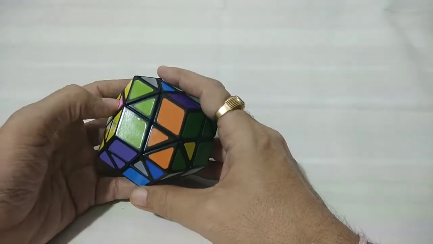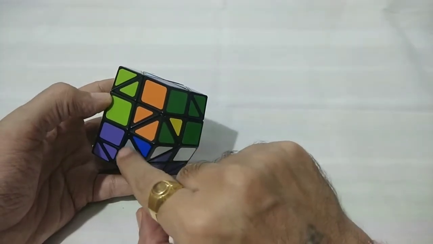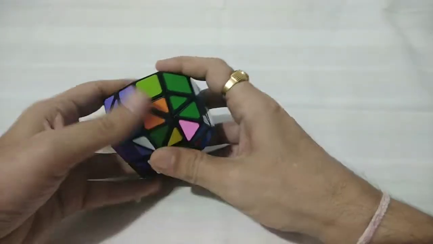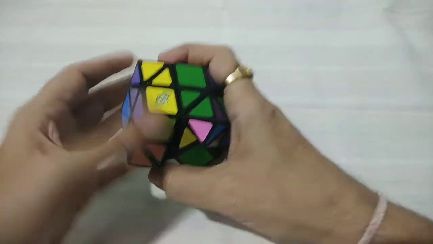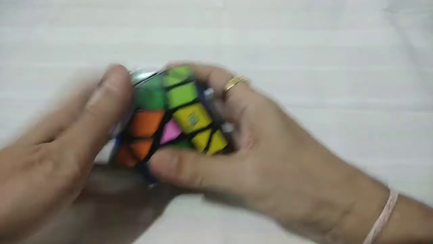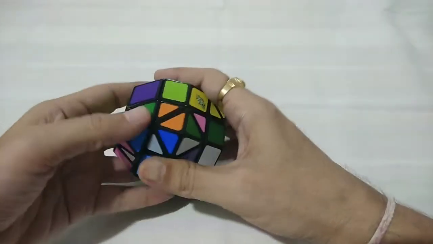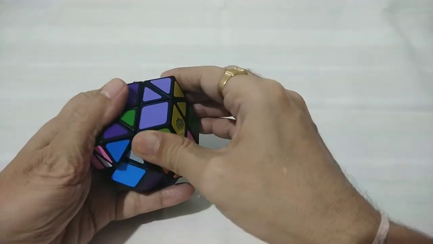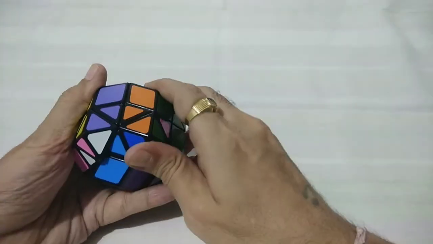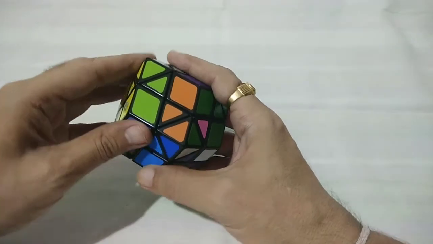so that this will come here and this will come here and this will also come here and it will be solved. So up, down, down, up. Now from this side up and down, rotate it and up and down. Okay, so now we can see this is also solved.